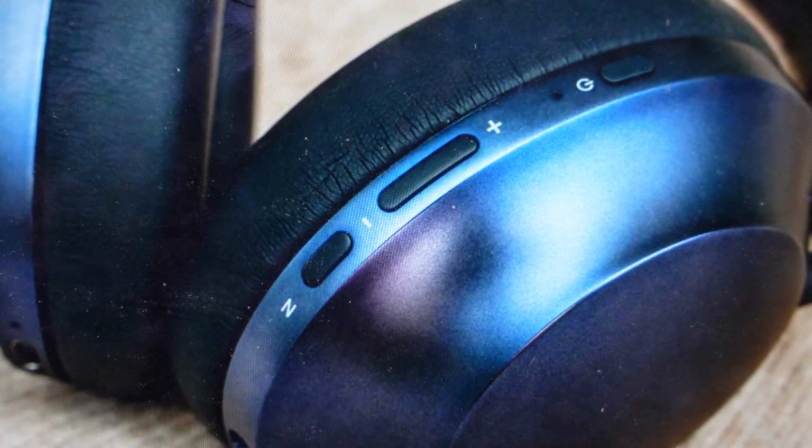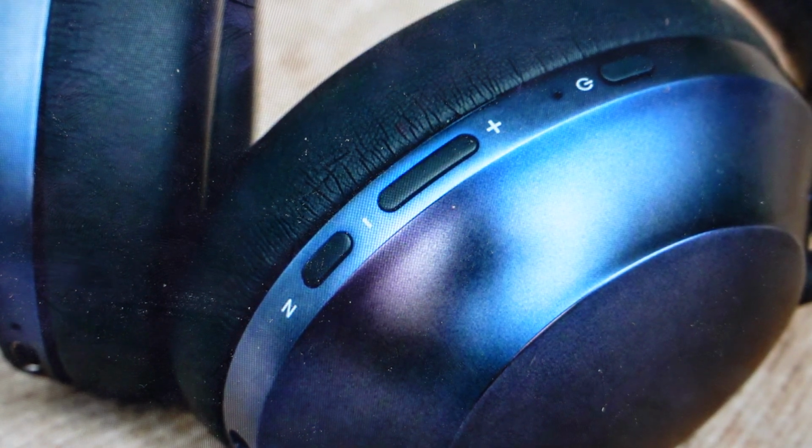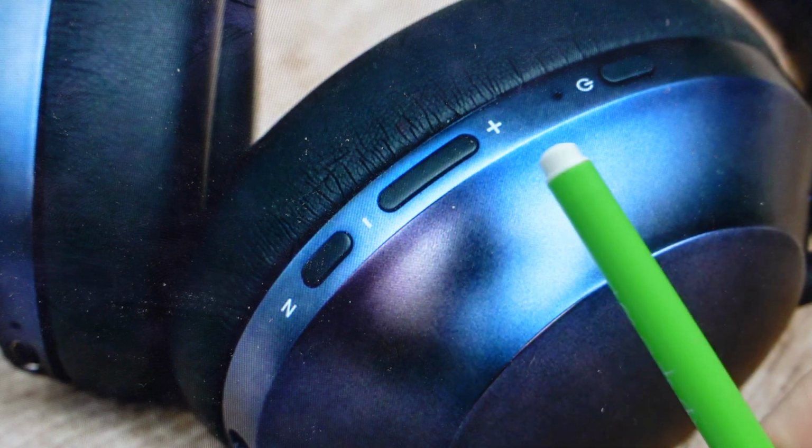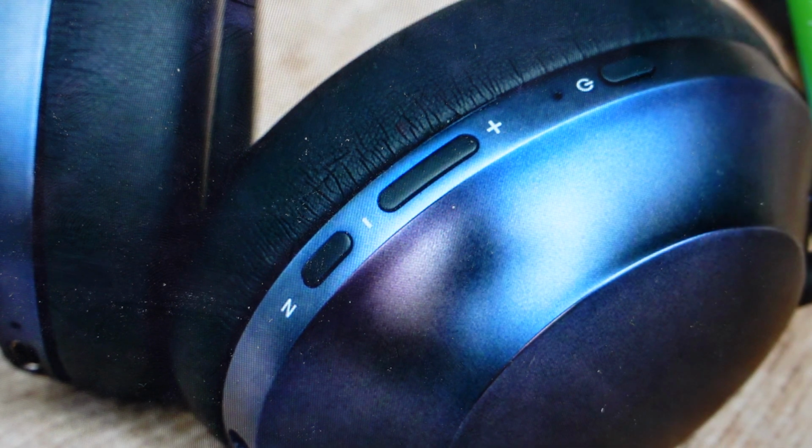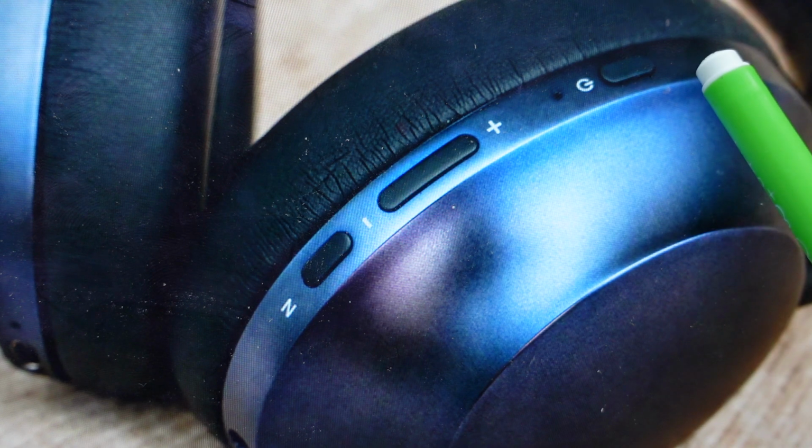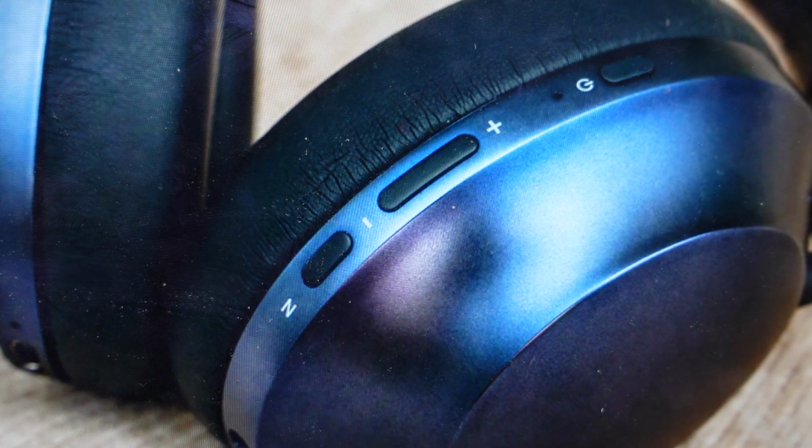Hey everybody, this is a real quick video in case you have Raycon Everyday headphones or Everyday Headphones Pro and you're looking for instructions on how to control the headphones with the buttons. Now this is the Pro version. The regular version looks a little different, but the controls are exactly the same. It doesn't really make a difference. Just on the regular you have volume up, power, volume down, and then the ANC button is a little bit farther down on the ear pad, but everything else is the same.